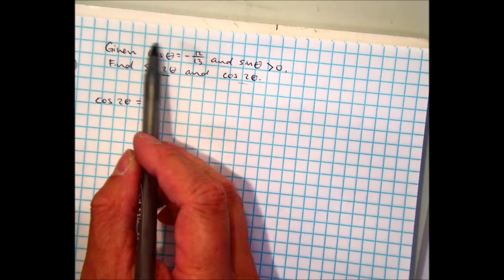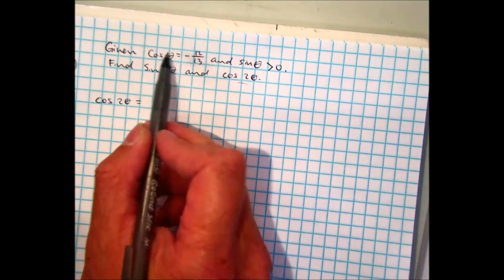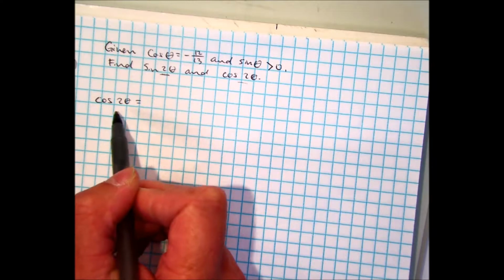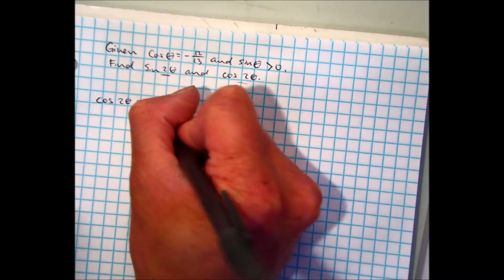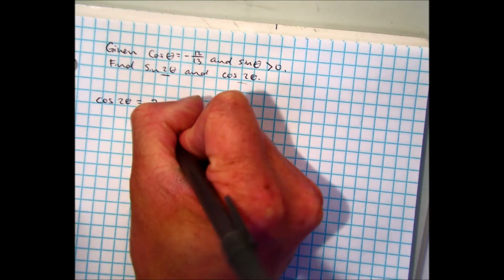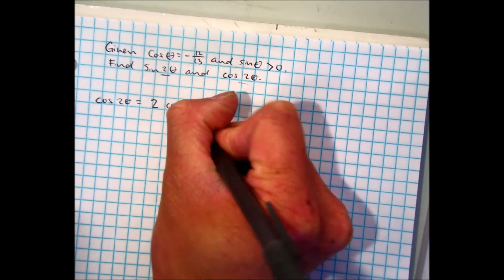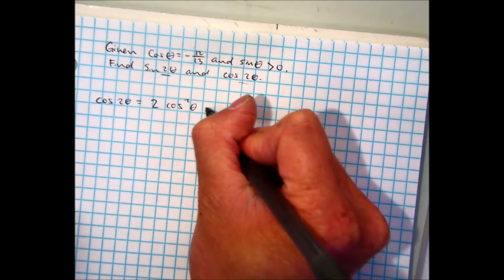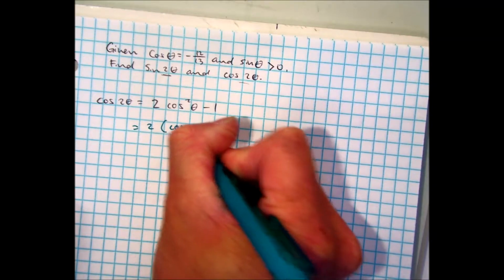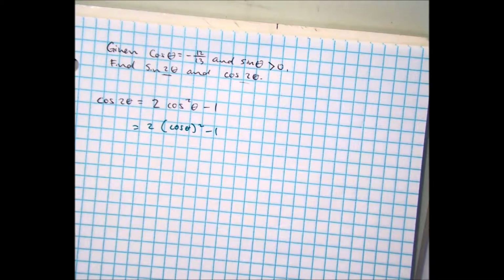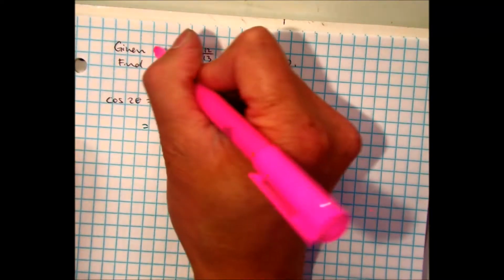They've given me cosine. Because they've given me cosine, I'm going to start using one of the 3 double angle identities for cosine. The one I'm choosing is the one that has only cosine in it: 2 times cosine squared theta minus 1. I'll write this a little bit more friendly: 2 times cosine theta squared minus 1. And then we're just going to do the substitution.